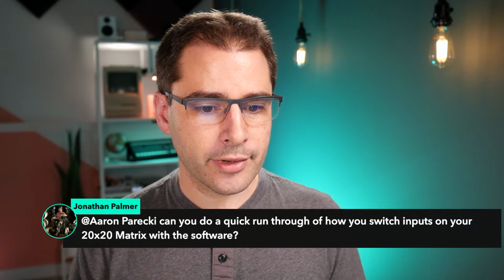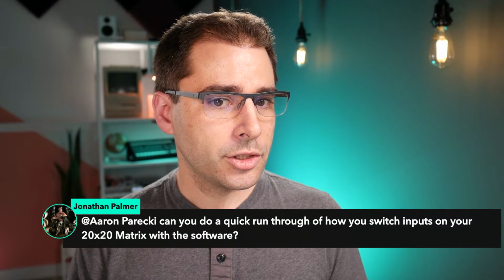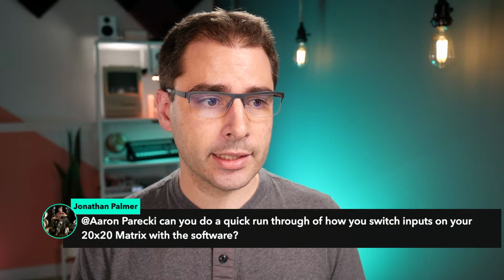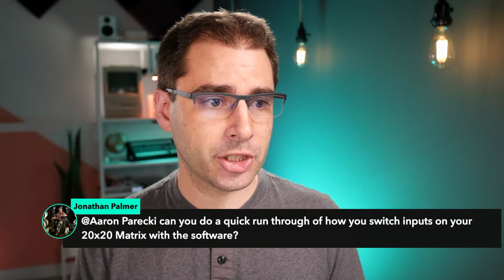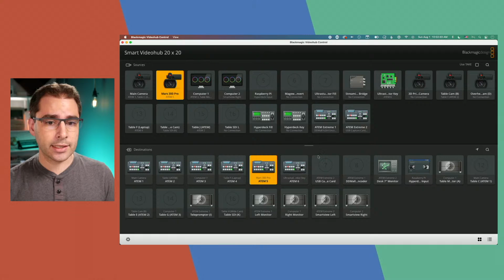Let's see. Can you do a quick run through of how you switch inputs on your 20x20 matrix with software? Sure. So there are two ways I do this. One is with the official Blackmagic software control, Videohub Control is what they call it. So it looks like this, and it gives you your 20 sources and your 20 destinations, inputs and outputs.